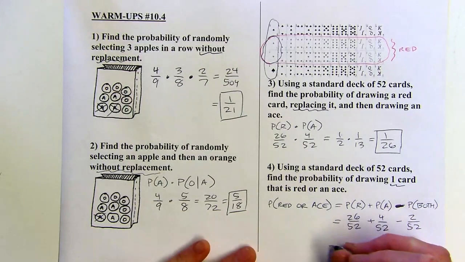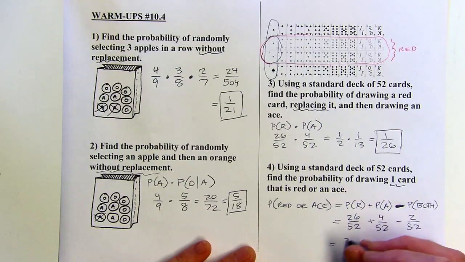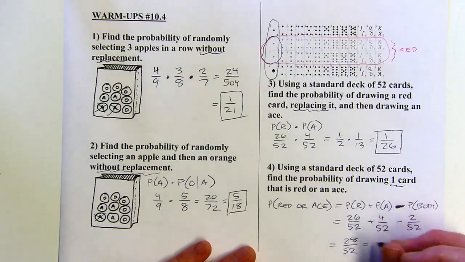Okay? And now when I add this all together, let's see, 26 plus 4 is 30, but then subtract 2, I'm going to get 28 out of 52. And then I'm just going to reduce that for my final answer. And that gives me 7/13 reduced.